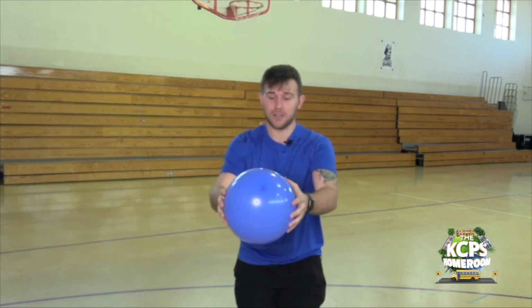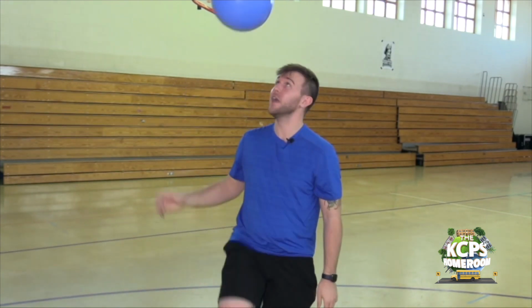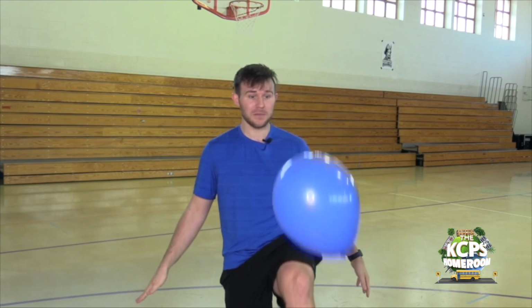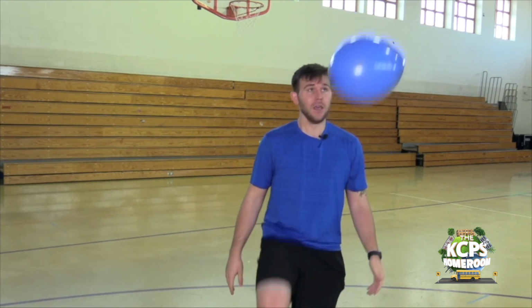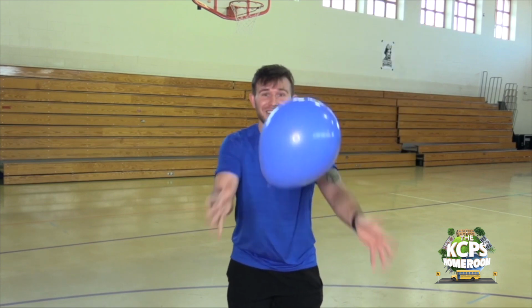And this one requires a lot of balance because you're bringing your foot up and your other foot's going up in the air trying to hit that balloon. So just try to make sure you are in open space and just trying to stay in one area. Nice job. And make sure you guys do it at least 30 times. Nice job.